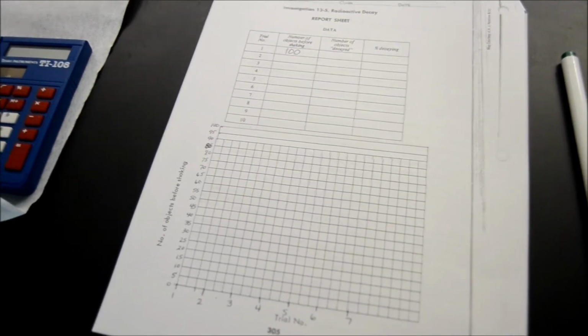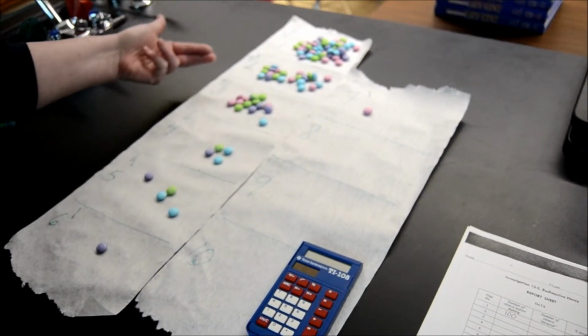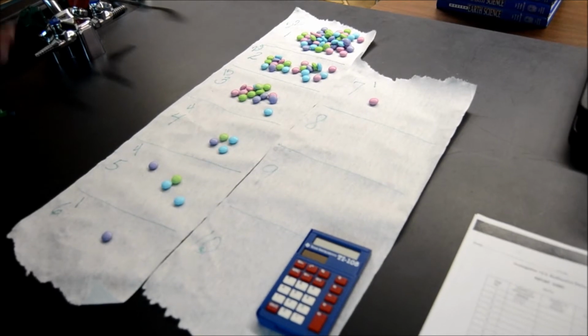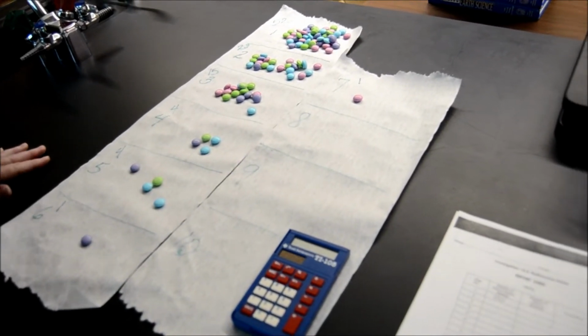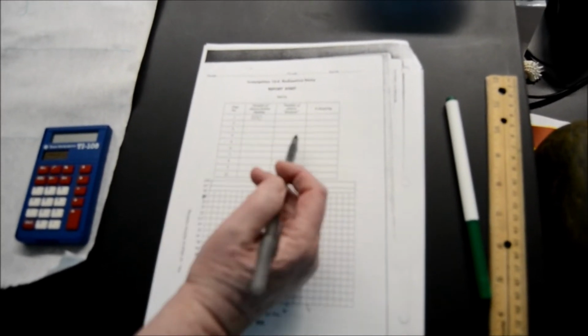Okay, I've finished my shaking. So I'm going to fill in the data table. The numbers that are here show the number of decayed M&Ms. So I'm going back to my report sheet. Number before shaking, we started with 100 M&Ms. Number of objects decayed, the first time was 52.